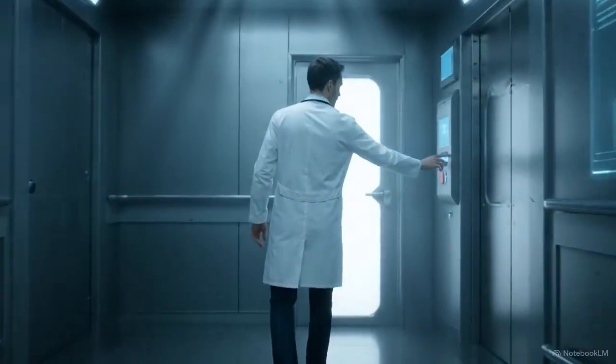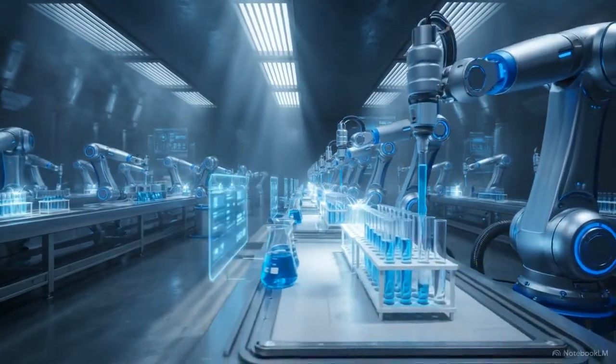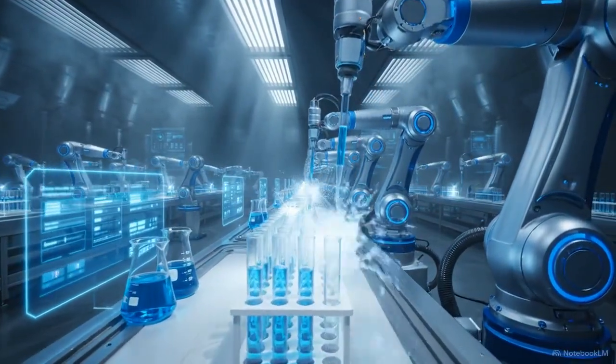AI is currently changing how we see and triage disease in the clinic, but identified symptoms are only half the battle. Next, we will explore how AI is radically accelerating the way we discover the drugs used to treat them.